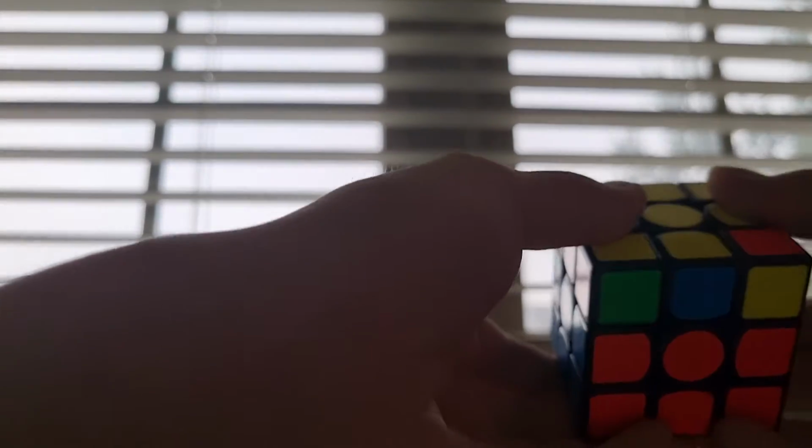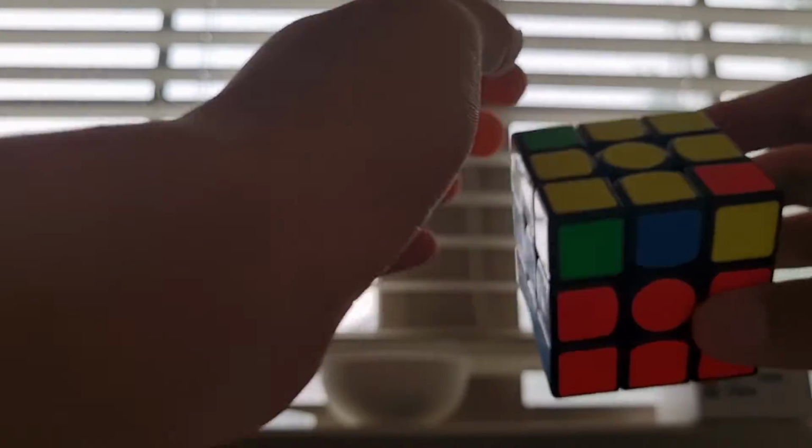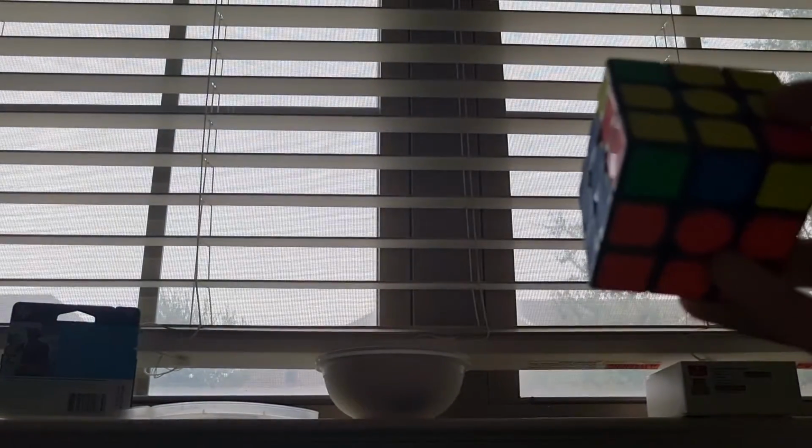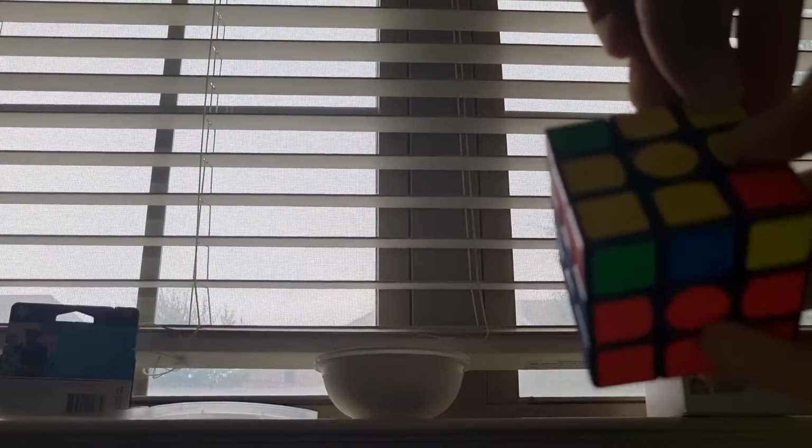Okay, so what we're gonna do is look at it as a soon, the first soon actually. So we're gonna look at this as the fish head. We're gonna ignore this piece for now. Okay, and then we can see that we have this color that matches the top center. We're gonna do the algorithm. R, U, R prime, U, R, U2, R prime. Okay, so now it gets into the first tank shape. Wait, actually, it's the second tank shape that I talked about just now. Okay, so we do that again.